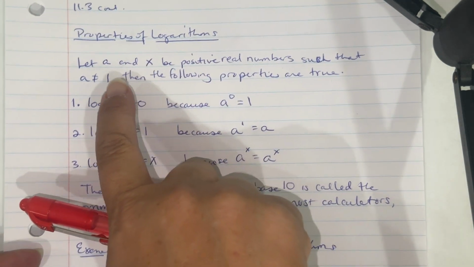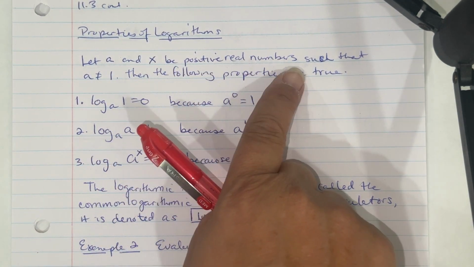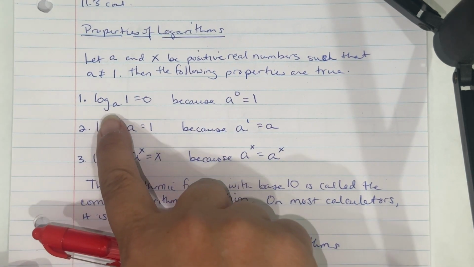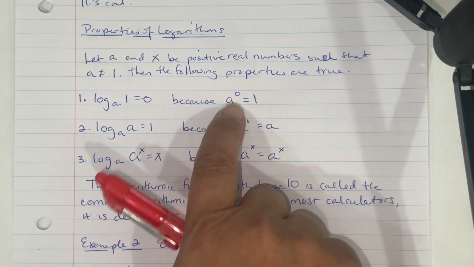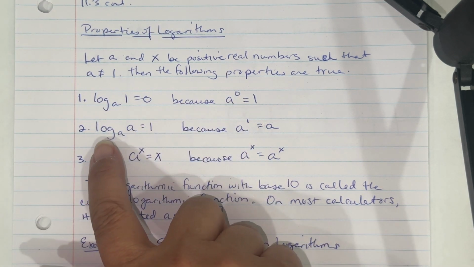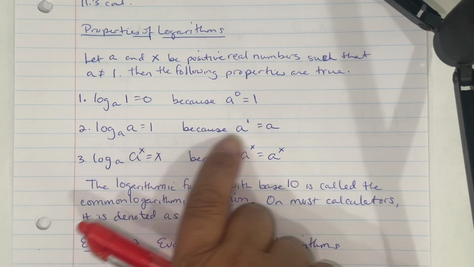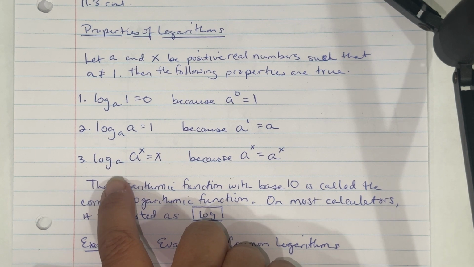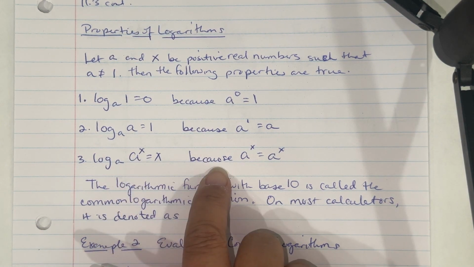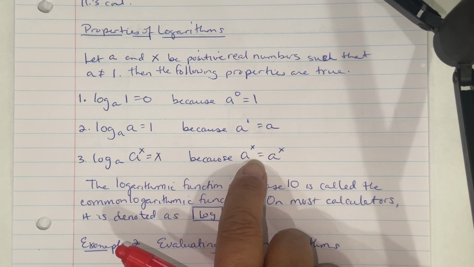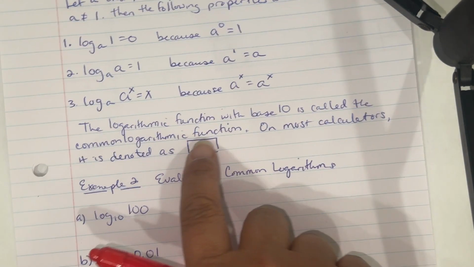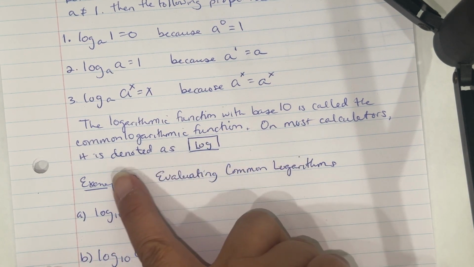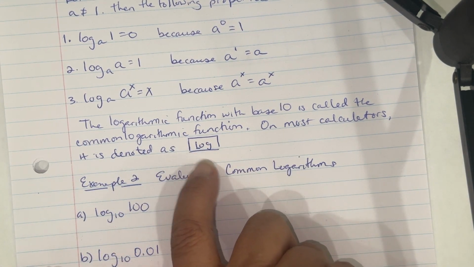The properties of logarithms say that let a and x be positive real numbers such that a does not equal 1, then the following properties are going to be true. Log base a of 1 is equal to 0 because a to the 0 power is 1. Log base a of a is equal to 1 because a to the first power is equal to a. Log base a of a to the x is equal to x because a to the x gave us a to the x. The logarithmic function with base 10 is called the common logarithmic function. On most calculators, it is denoted by the log key. You will see a key that says the word log.